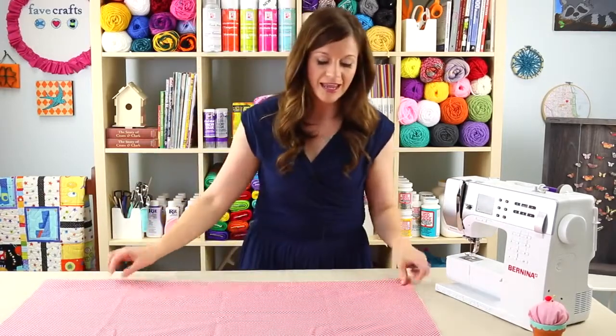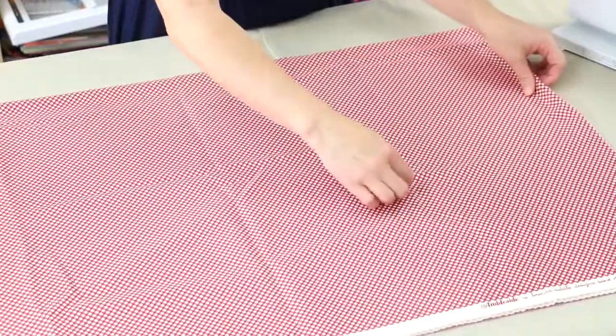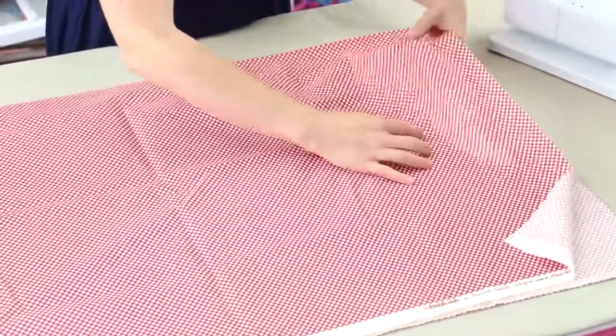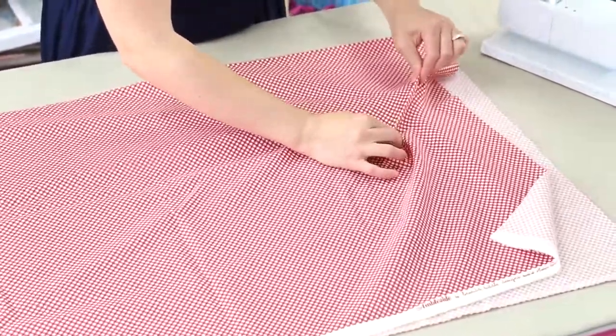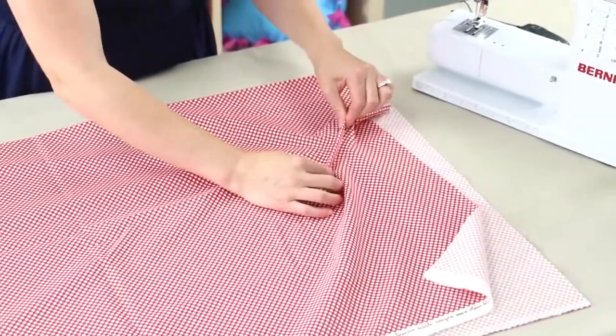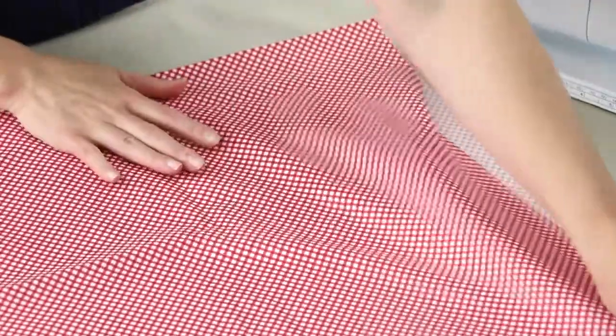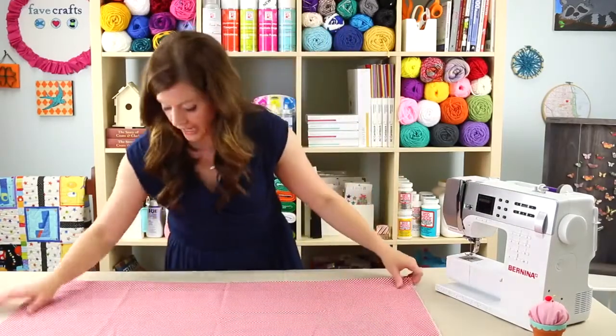All right, so one more term that you need to be aware of, as we talked about lengthwise and crosswise grain, is bias. And if you look, this, okay, crosswise, lengthwise. Bias is a 45-degree angle. See how much more give the fabric has at that angle? So bias tape, guess how that's cut? On the bias at that 45-degree angle.